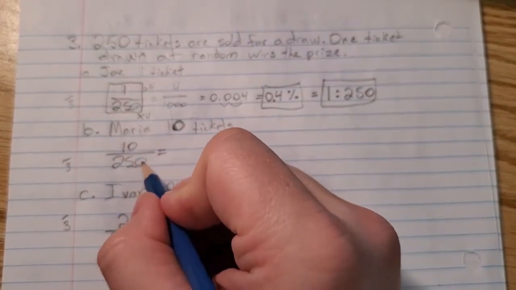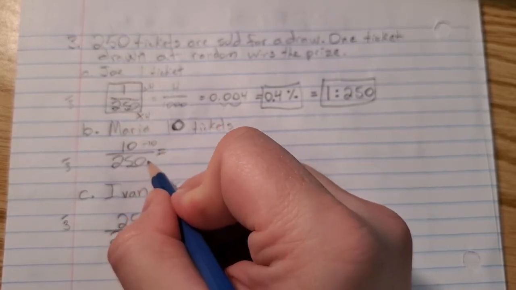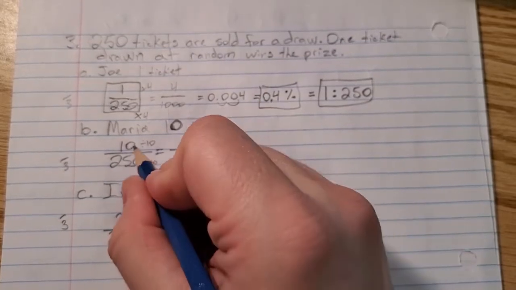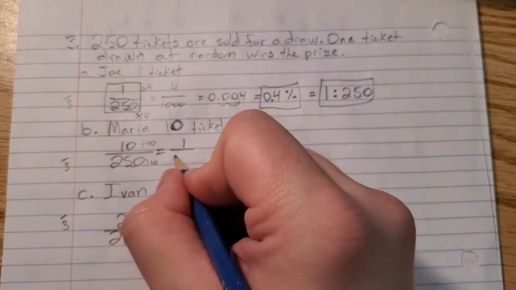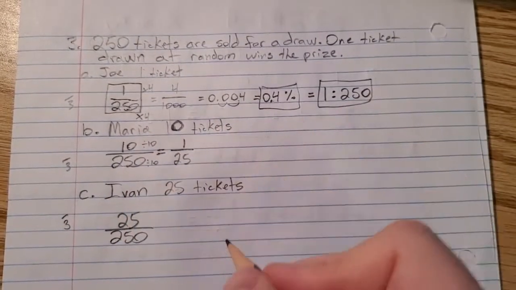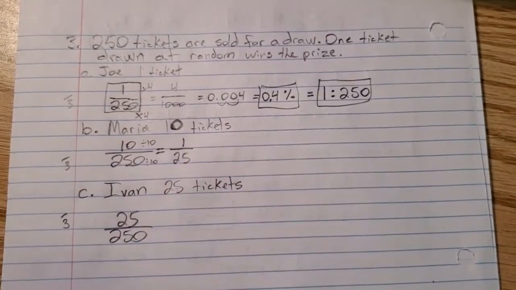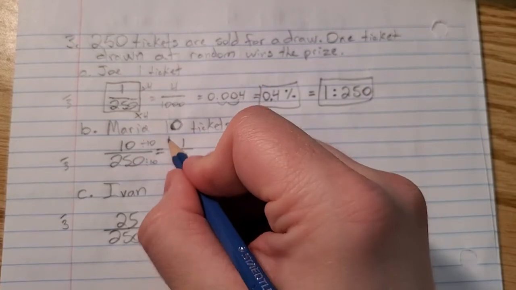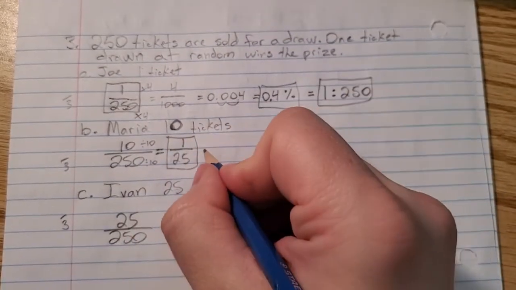Looking here, these both end with a 0, which means that we can divide both by 10. 10 divided by 10 is 1. 250 divided by 10 is 25. So this here would be a 1/25th ratio. So that's one of the answers we're looking for.